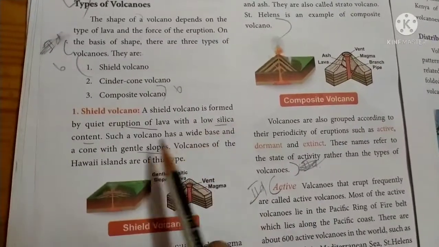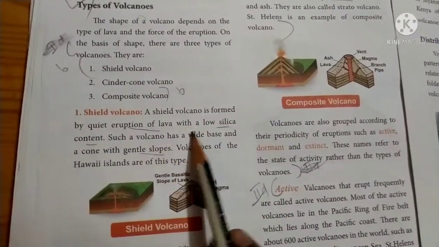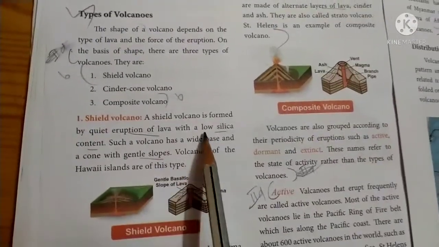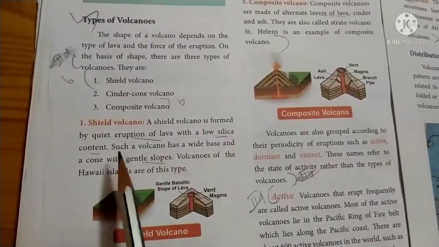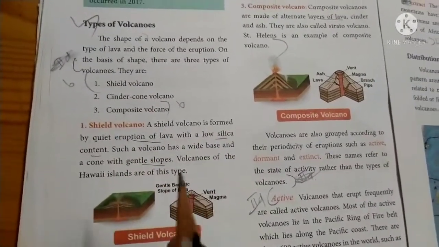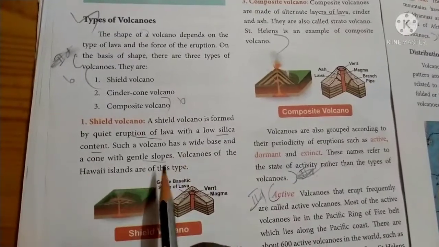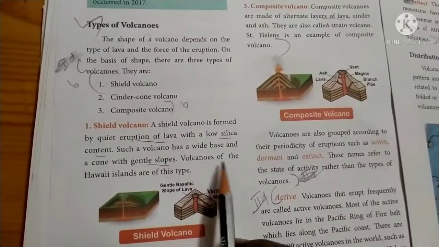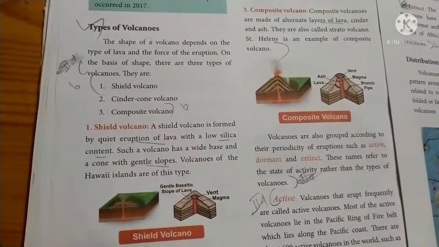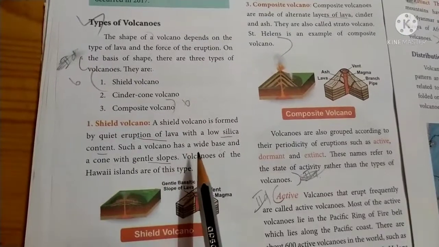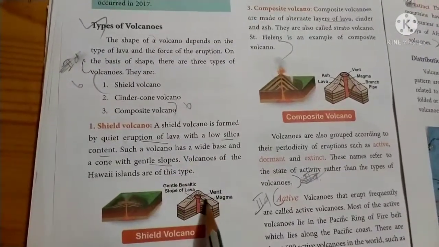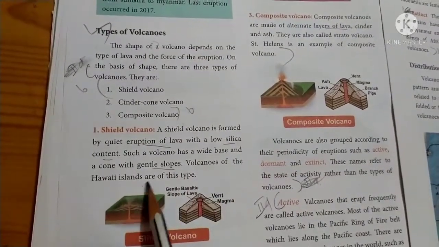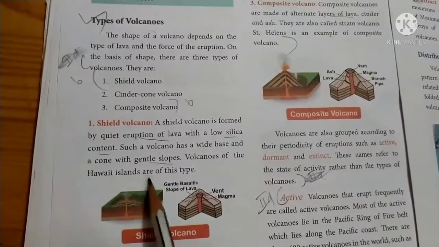A shield volcano is formed by quiet eruptions of lava with a low silica content. So a shield volcano contains lava with a small amount of silica. Such a volcano has a wide base and a cone with gentle slopes, and the volcanoes of the Hawaii island are of this type.